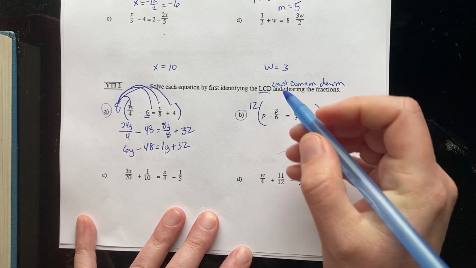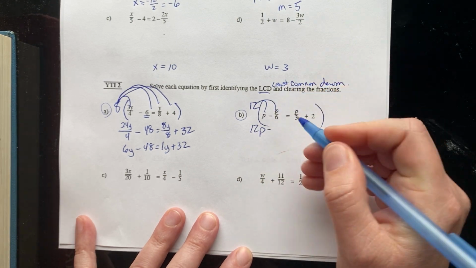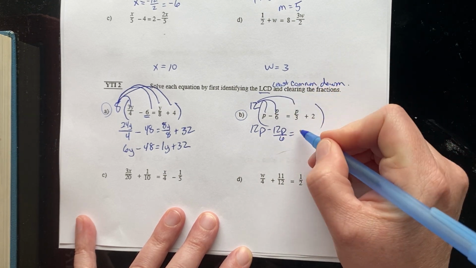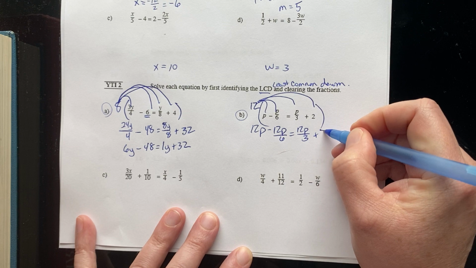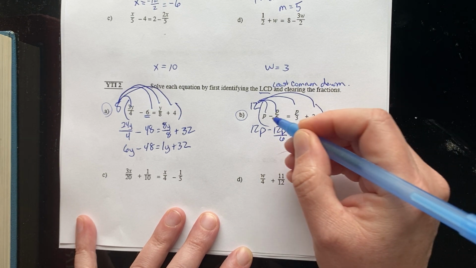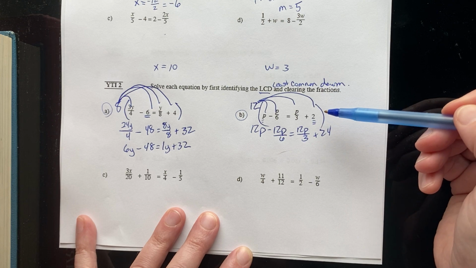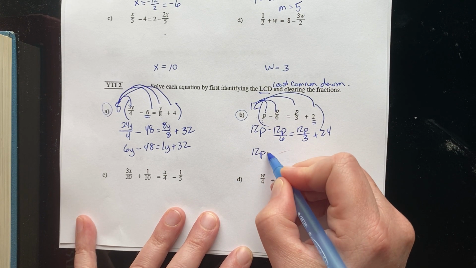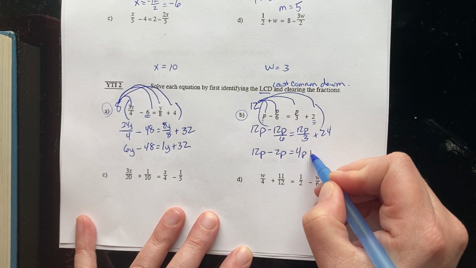Even if I multiply through by 12, you get a 12. I love finding p in math class. You get a 12. 12p divided by 6. You get a 12. 12p divided by 3. And you get a 12, 24. This is the term that people tend to forget to apply that 12 to. You have to apply it to every single term in the equation. This is going to simplify to 12p minus 2p equals 4p plus 24.